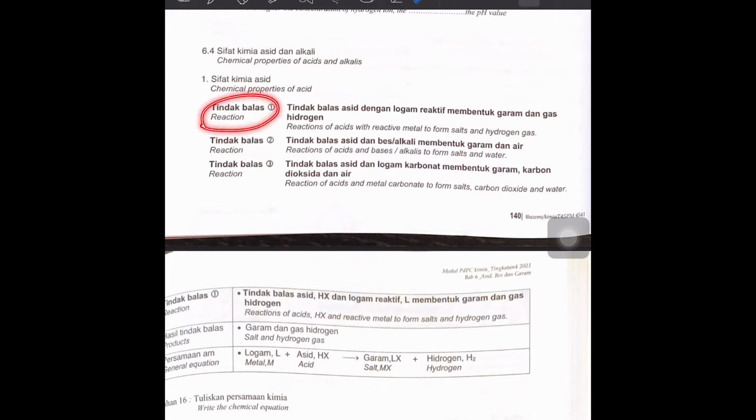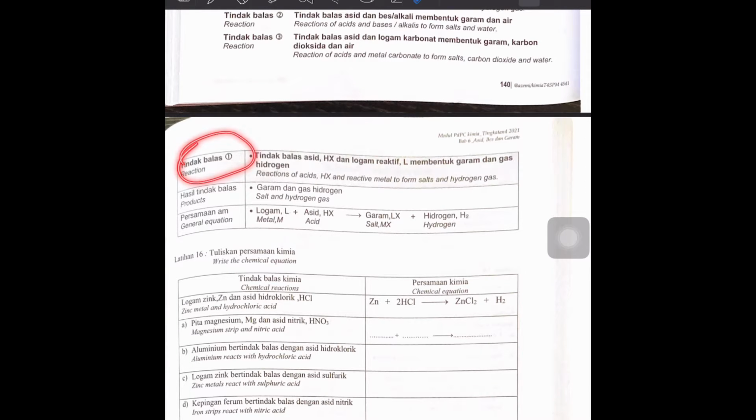So what is the first reaction? Reactions of acid with reactive metal to form salts and hydrogen gas. This is the first one. Acid can react with metal to form salt and hydrogen gas. So this is the first reaction, and the notes here are more detailed.